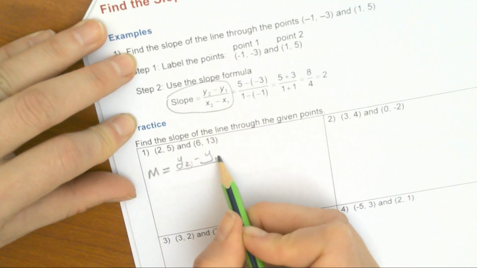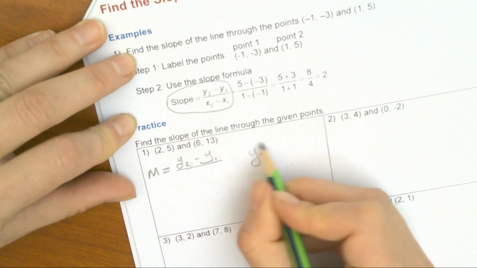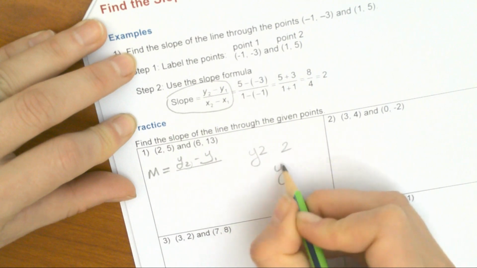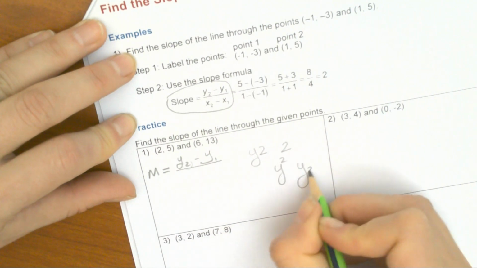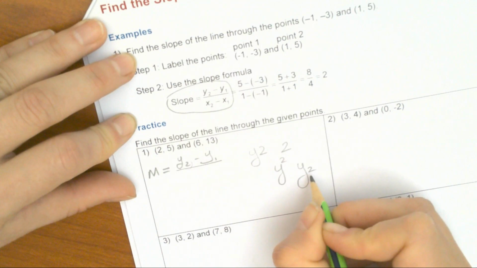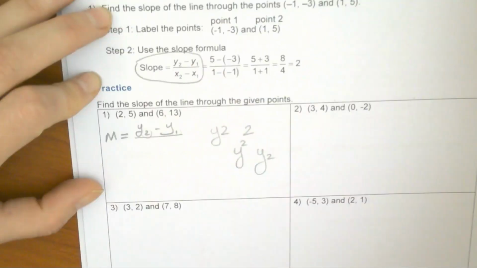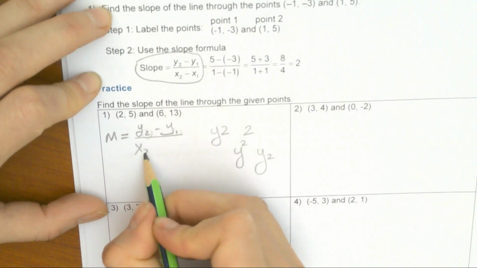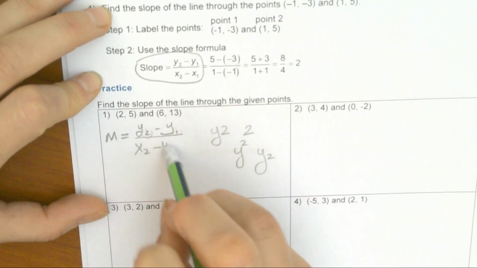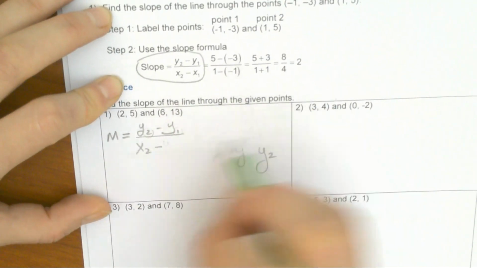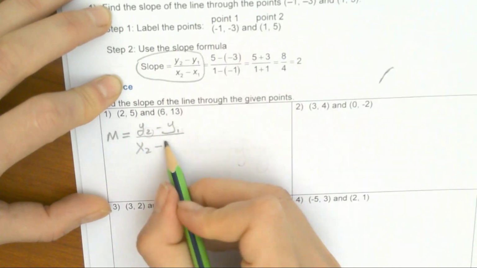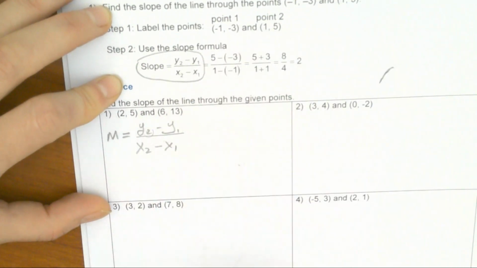Don't write them beside, don't write them above. They actually go below, a little small number below. Then the x's go on the bottom. Let me erase that. And the 2 goes first and the 1 goes after.